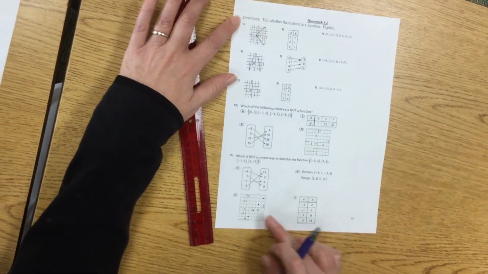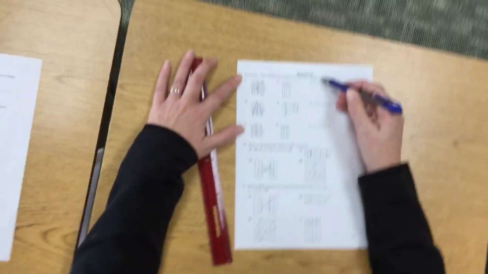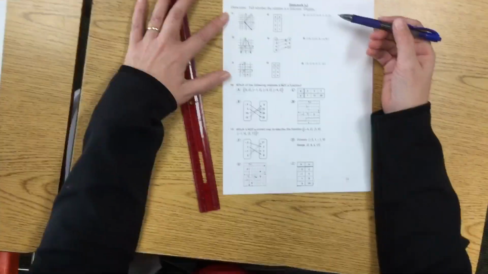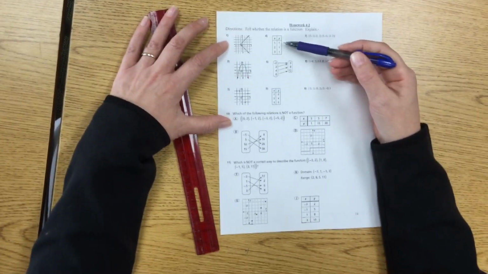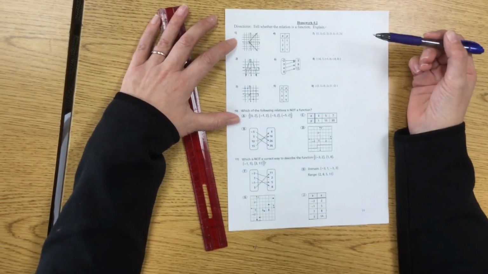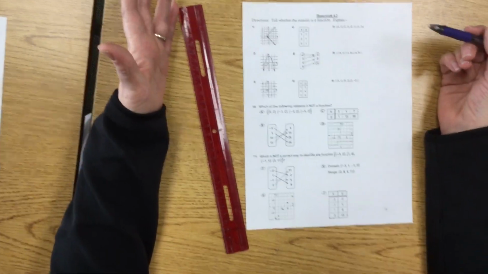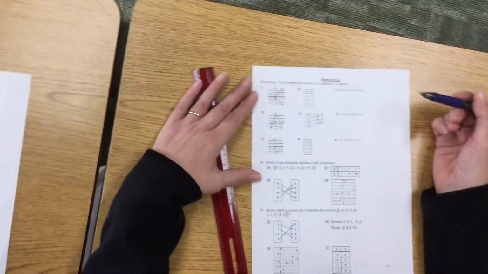So your homework today is actually on the flip side. You have 11 questions. You need to make sure that you explain your answer. Use the same explanations that I did. Draw your vertical lines. Circle if there are 2 items in the domain. No repeats in the domain means it's a function. Good luck.